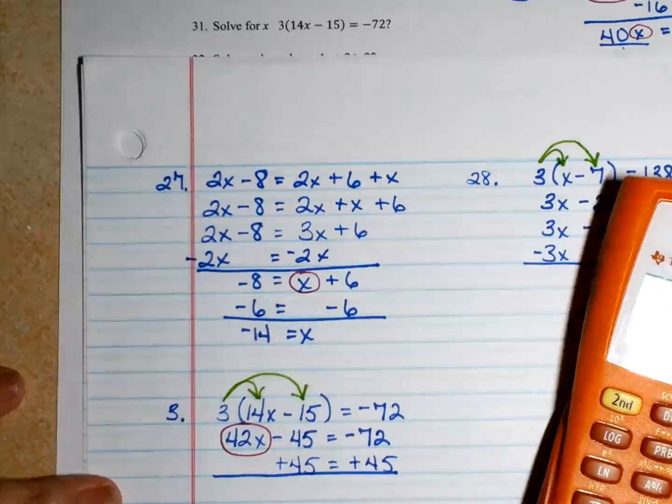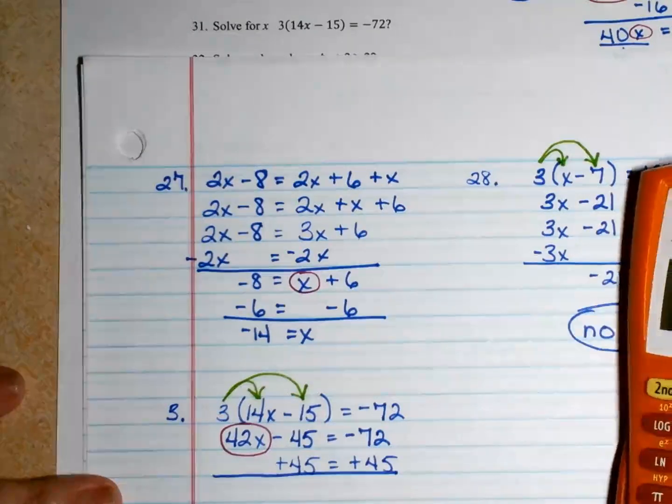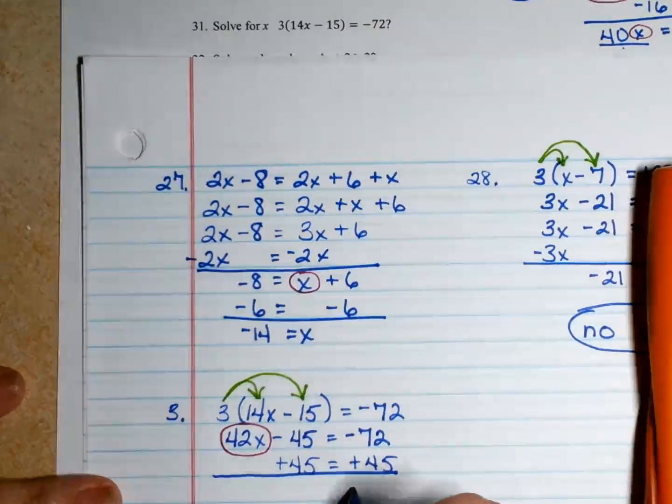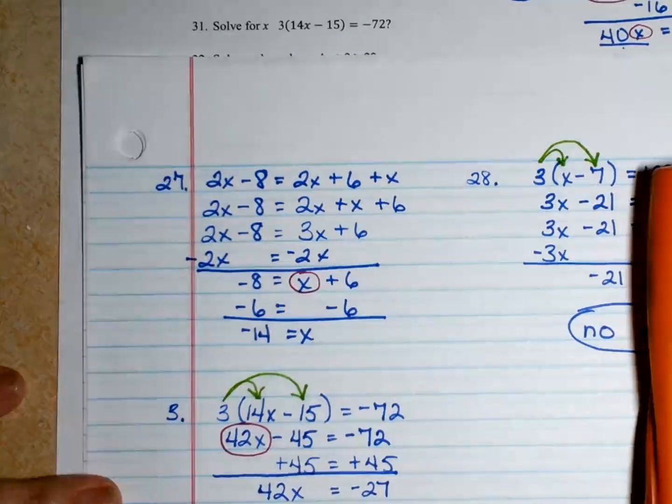So I have negative 72 plus 45 gives me negative 27. 42x equals negative 27.